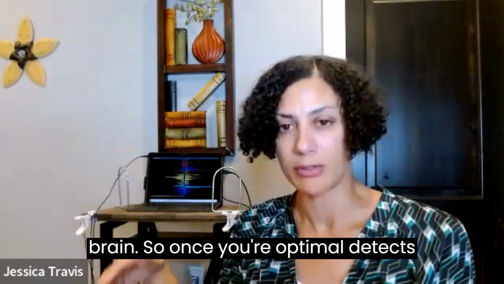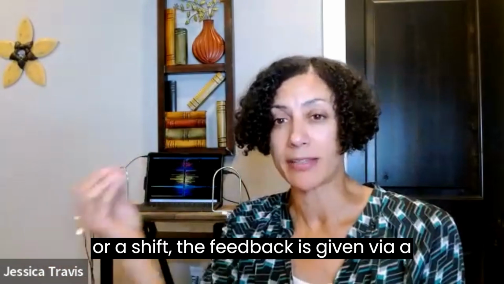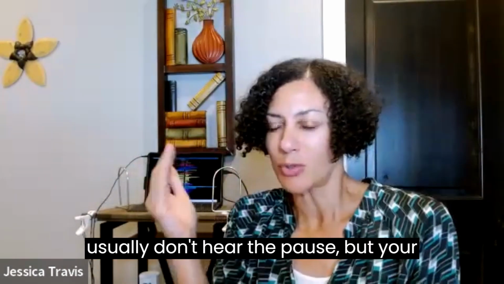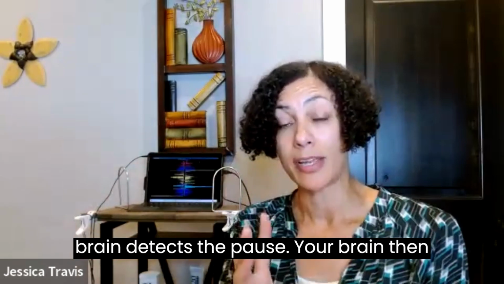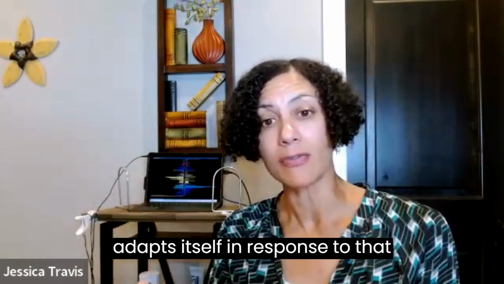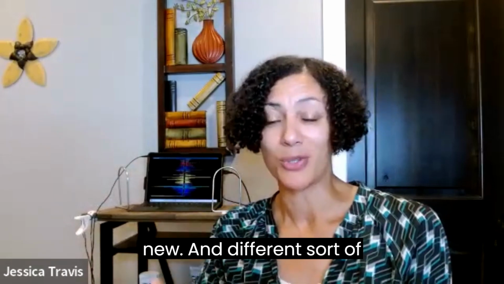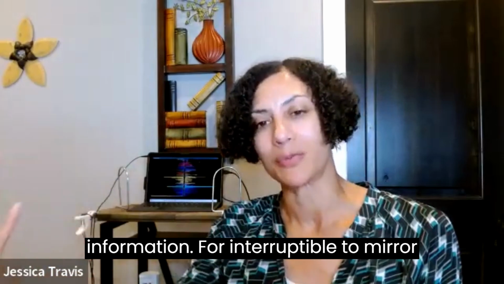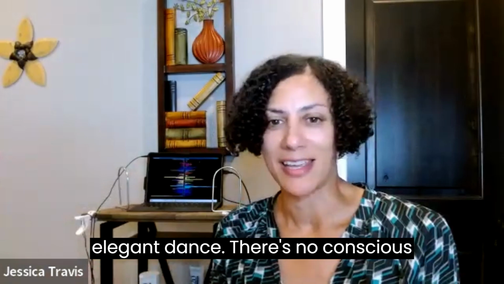Once Neuro-Optimal detects that the brain is going to make a change or a shift, the feedback is given via a very brief pause in the sound. You usually don't hear the pause, but your brain detects the pause. Your brain then adapts itself in response to that information, which then provides a new and different sort of information for Neuro-Optimal to mirror back. It is like a beautiful and elegant dance.